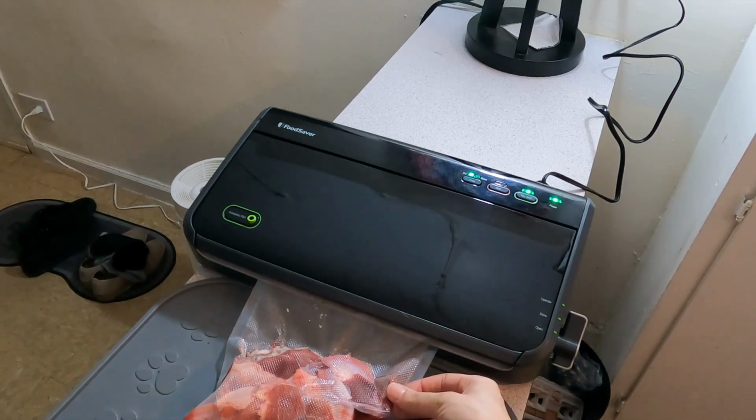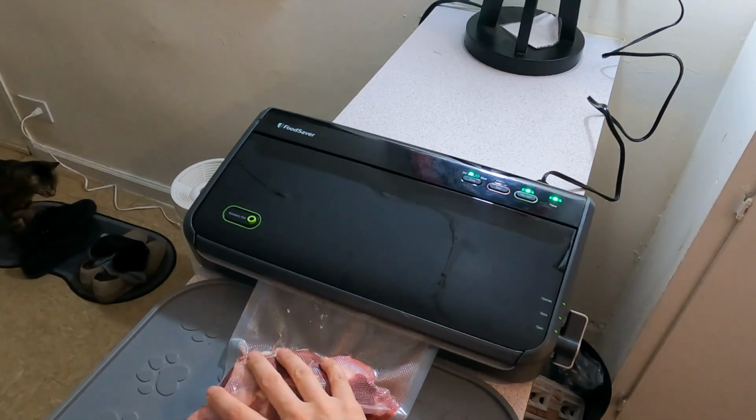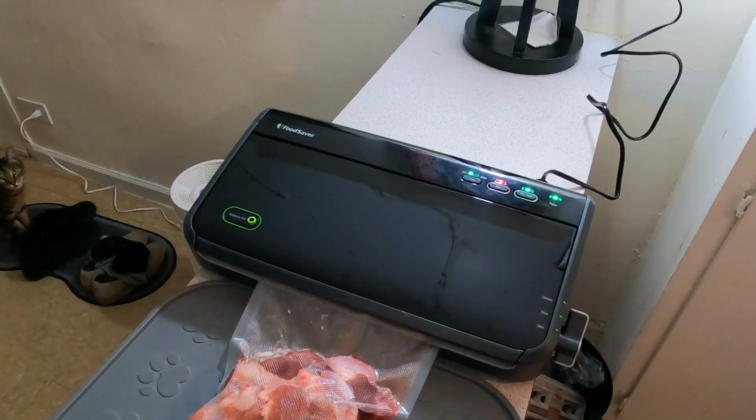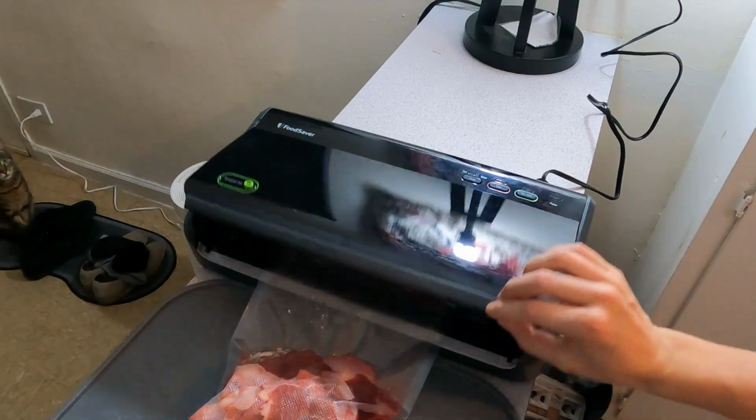There's a lot of moisture coming out. You can see it running through. So after it takes the vacuum seal out, it also seals the bag, and then you can open it. So let's see how it did.